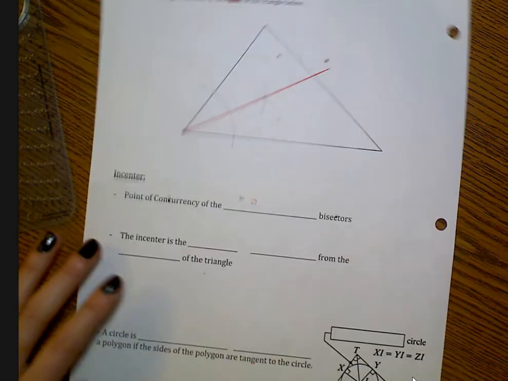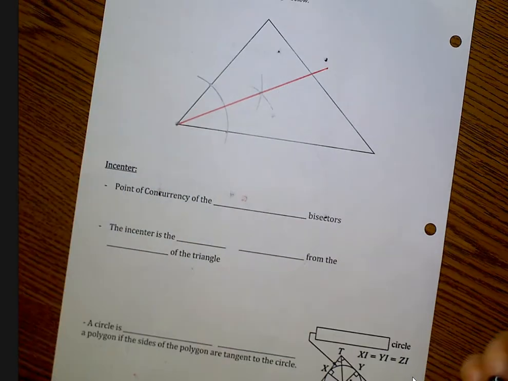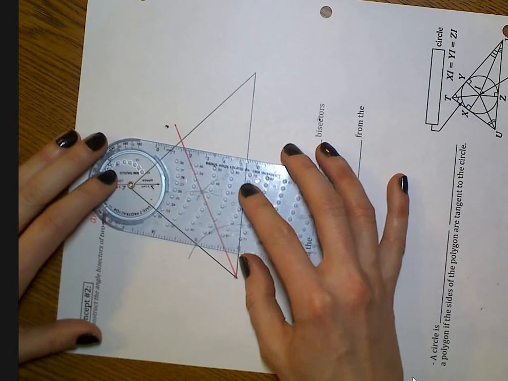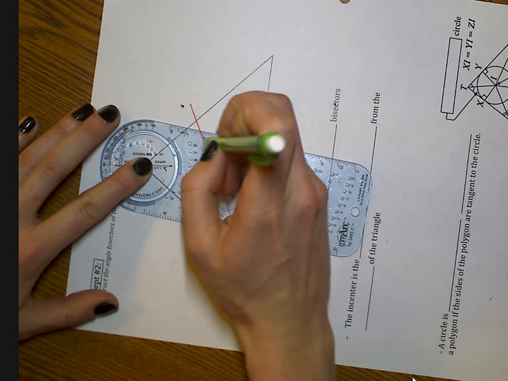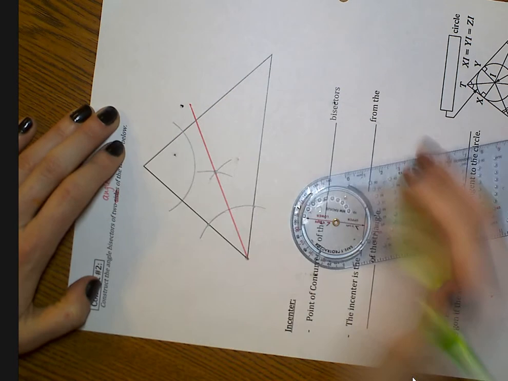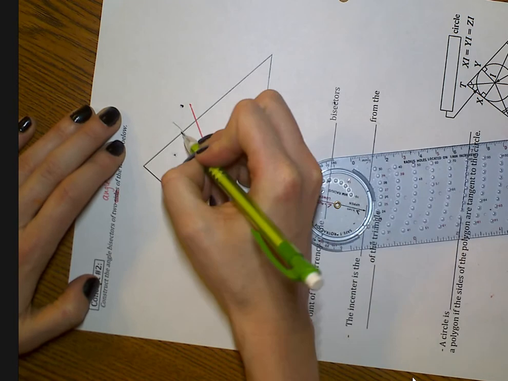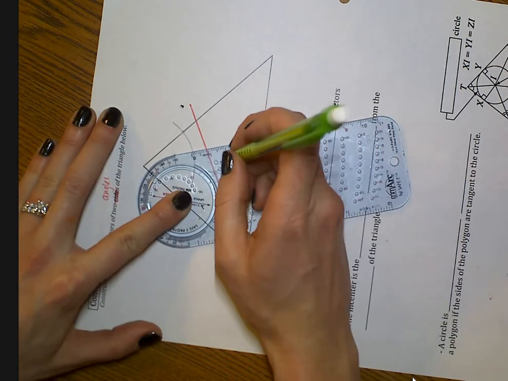Okay, there's one angle bisector. I'm going to do another one, so maybe I'll just do this top angle. So I'm going to put the brass circle on the vertex, and I'm going to make an arc at 30. And I've got two intersection points here.